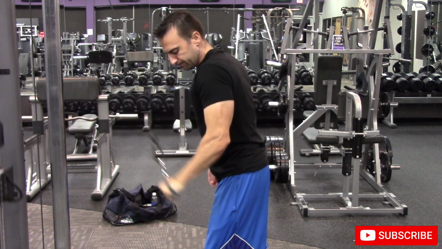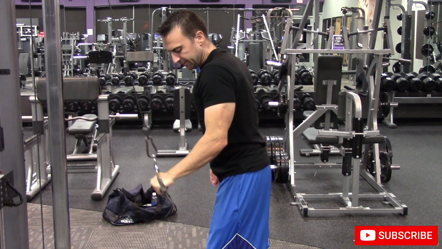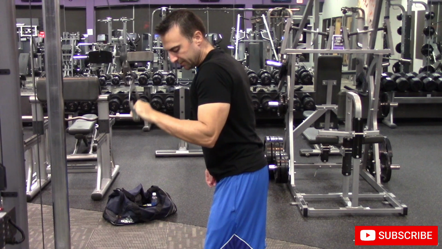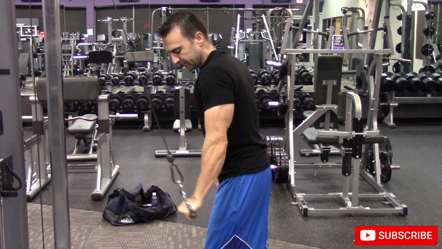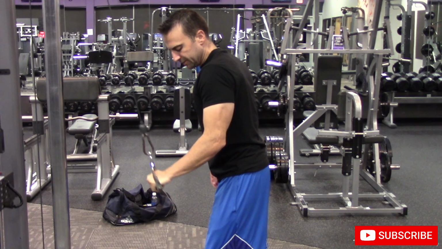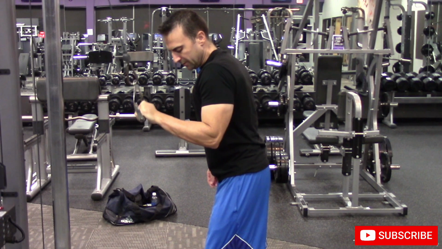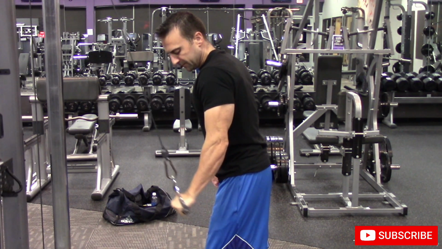It's important to keep your elbow at your side. You don't want your elbow to come forward too much. You don't want your elbow to wing out too far to the side. You want to keep it tucked close to your hip, close to the side of your stomach, basically where your oblique muscles are.